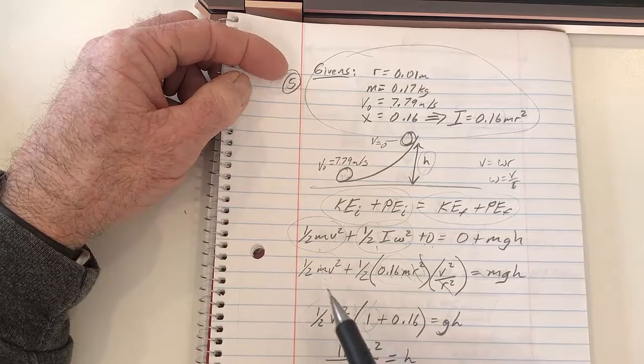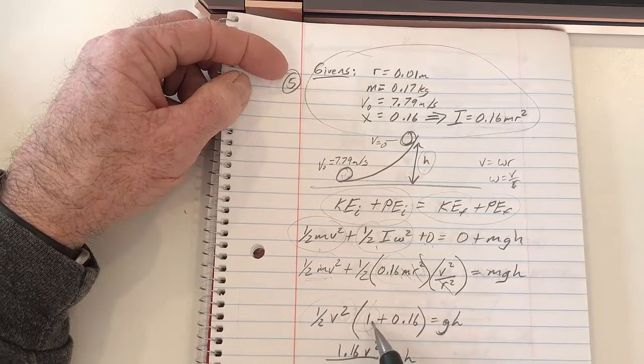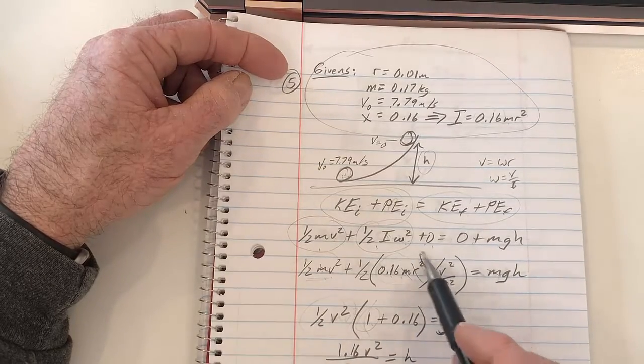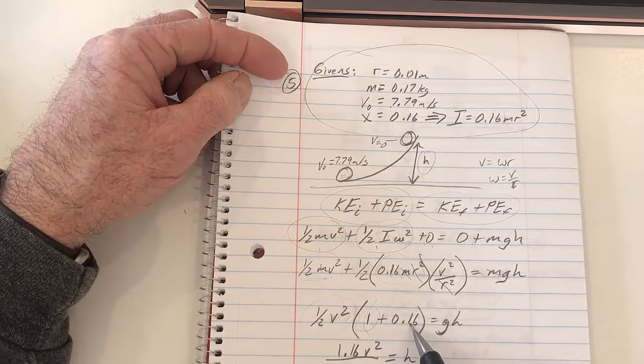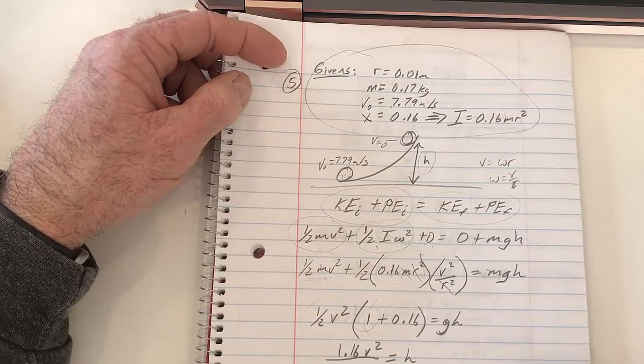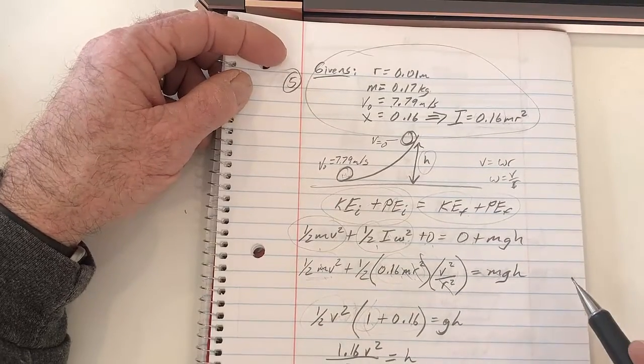So this 1 represents that. That's 1 times 1/2 times v squared. And this 0.16 represents all this. This would be 0.16 times 1/2 v squared, which is what you get from that. I didn't explain that very well. And then I'm left with gh over there.